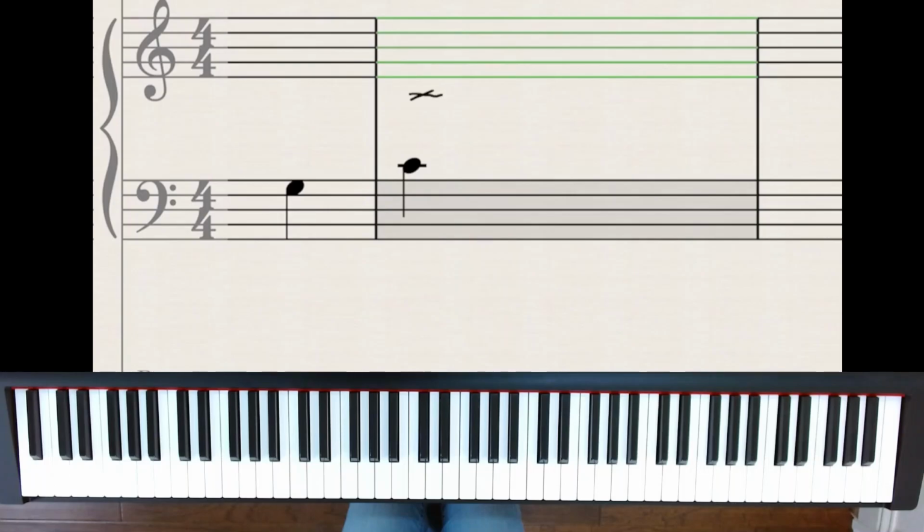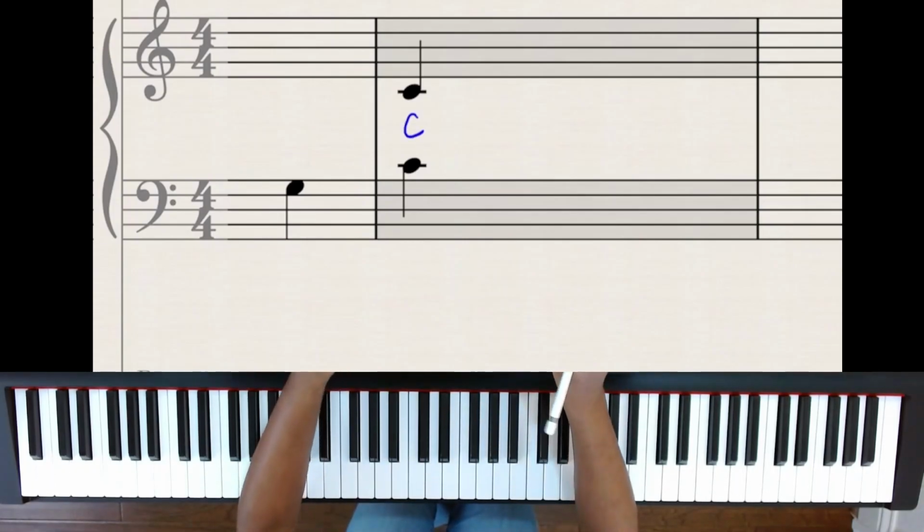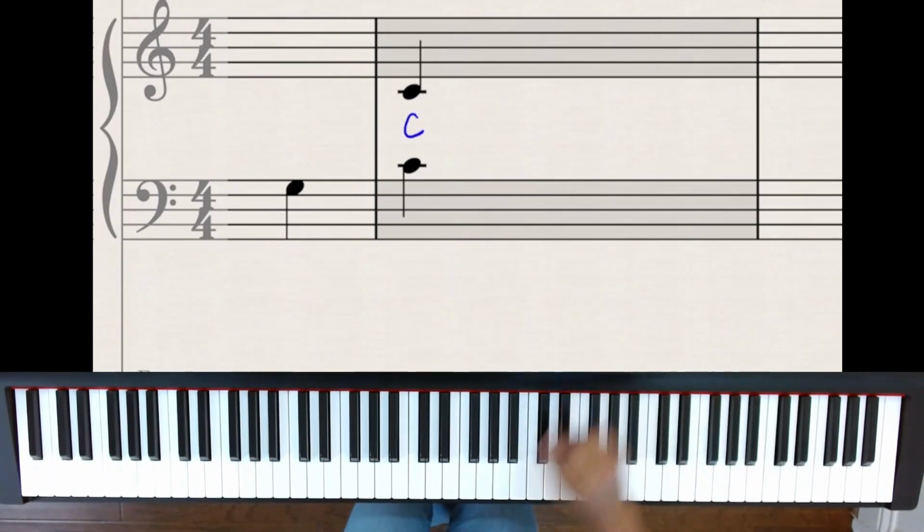Okay, if I draw this here, it's the same exact note. Okay, so they're both C. So if you're in the treble clef, the C is going to be played with your right hand, and the C I wrote down in the bass clef is going to be played with your left hand.